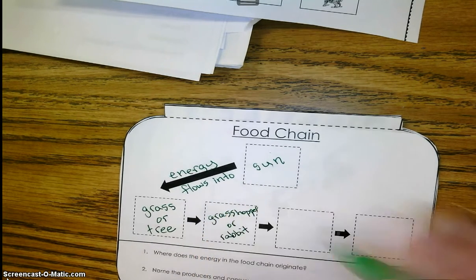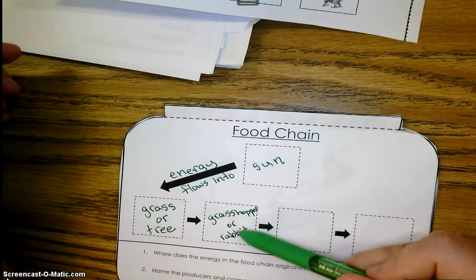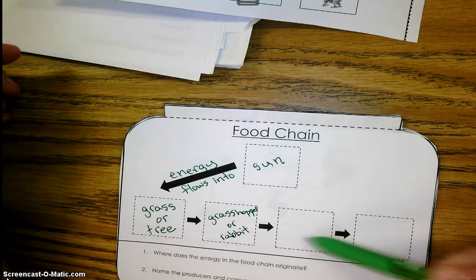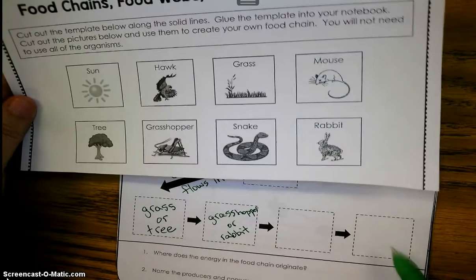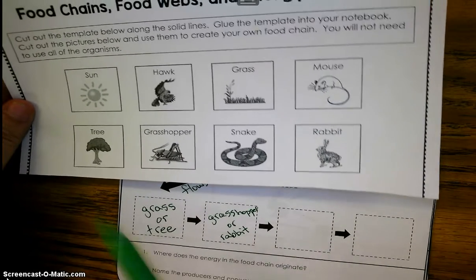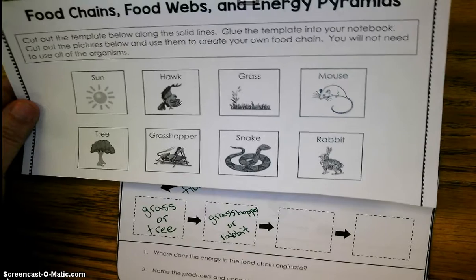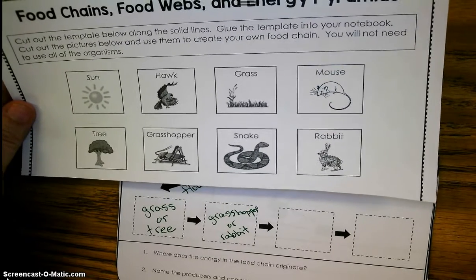Now, the rest is up to you. You've got to take the energy from the grasshopper or the rabbit and put it into another organism that would eat those. But remember, whatever is out here has to be able to eat this. So you're going to complete the food chain using these organisms.